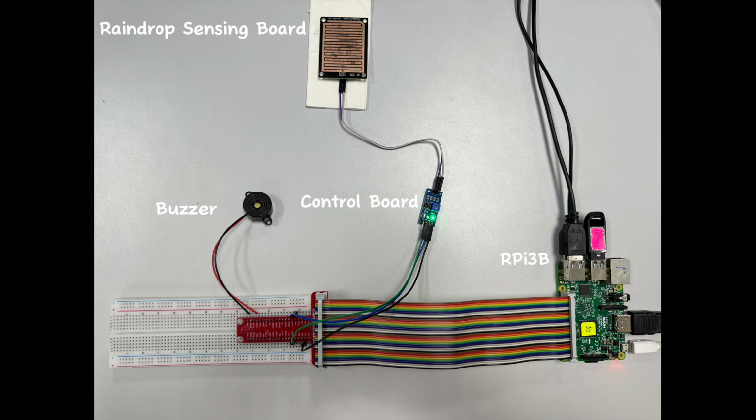As you can see, this is the overview of the project circuit. We use a raindrop sensing board as an input, connected to the control board that is connected to GPIO 18 of the Raspberry Pi 3B. And we use a buzzer as an output, connected to GPIO 13 of the Raspberry Pi 3B. Next, I will show you the demonstration and the working operation of the project.